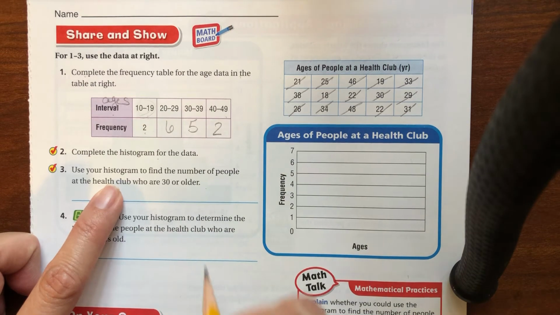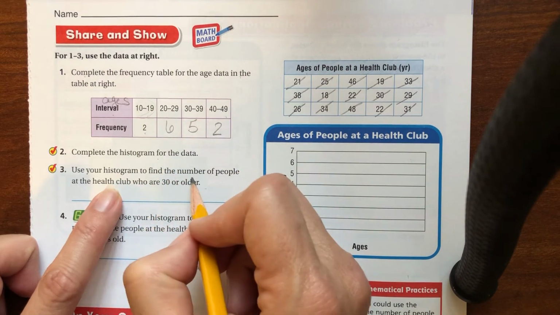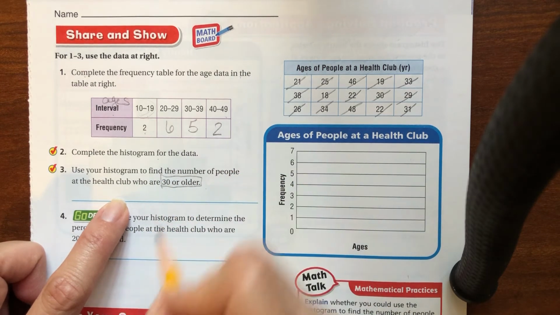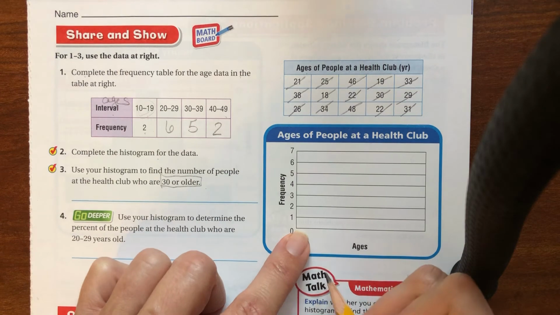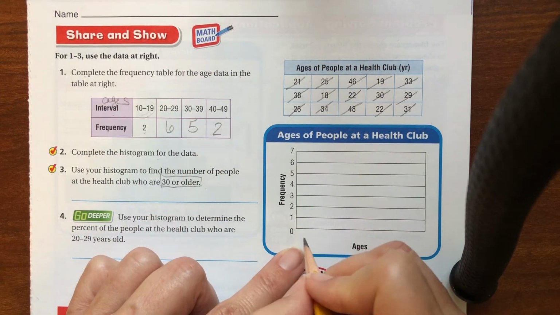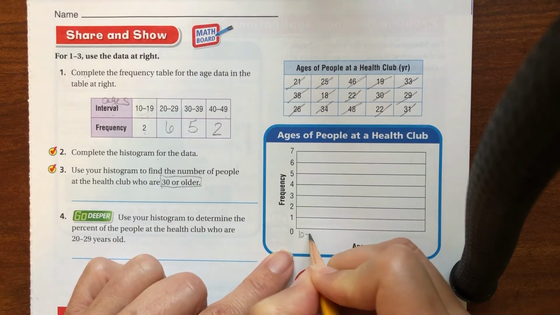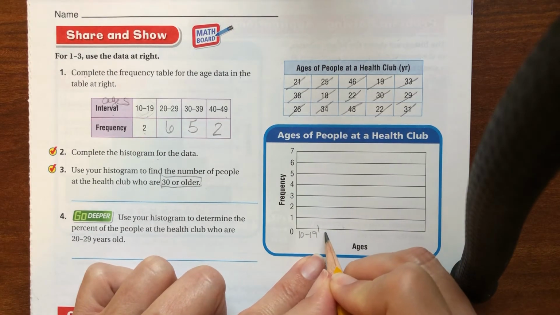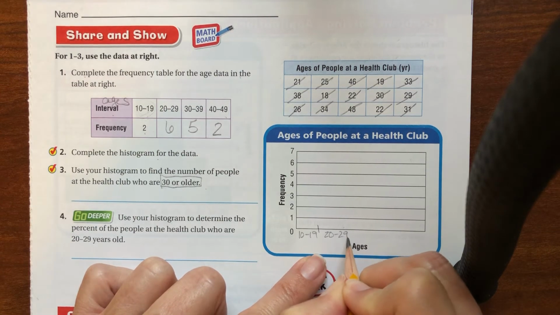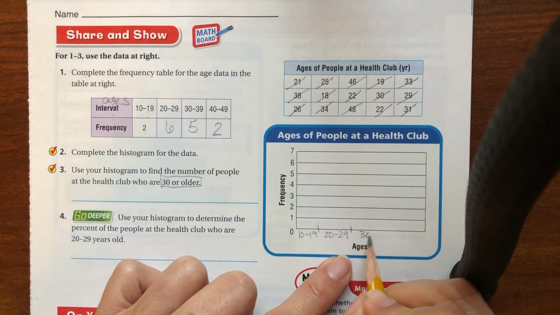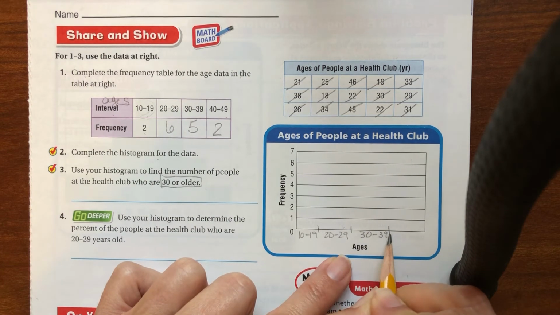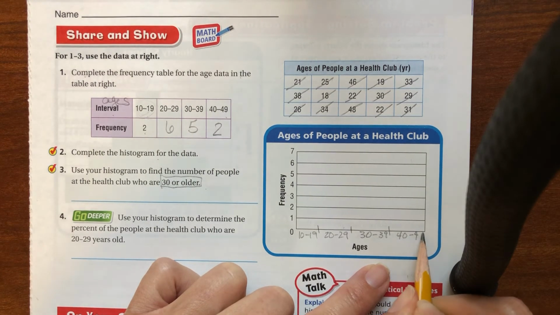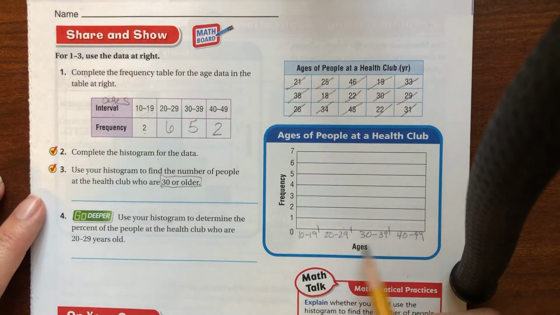Complete the histogram for the data. Use your histogram to find the number of people at the health club who are 30 or older. Okay, so that's what we're trying to find out. So we need to label. Let's do our 10 to 19. Just going to draw some little lines here to keep me organized. 20 to 29, 30 to 39. My bars are getting wider, sorry. 40 to 49. Okay, so those are our ages.